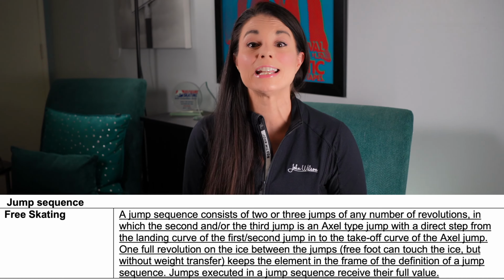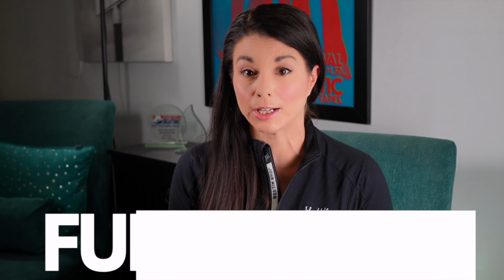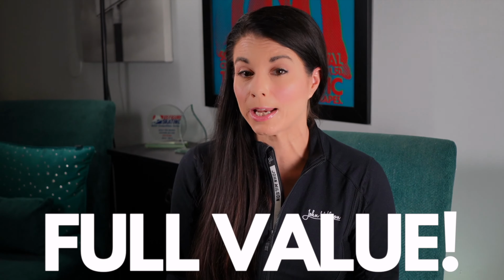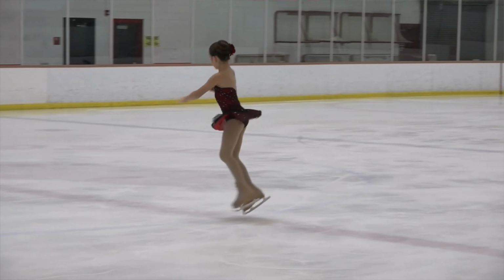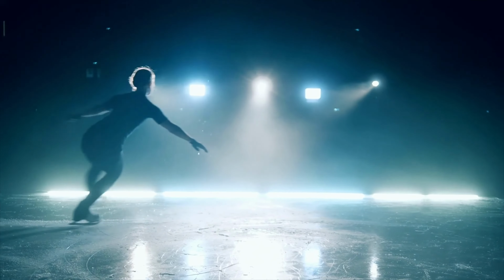Jumps executed in a jump sequence receive their full value. That means you would have to perform a backward to forward outside mohawk from your landing position of one jump into a jump that takes off forward. This includes a waltz jump for the lower levels. It would be an axel for the higher levels.